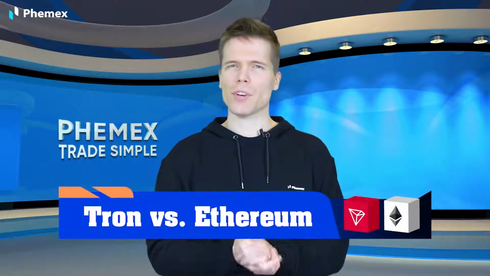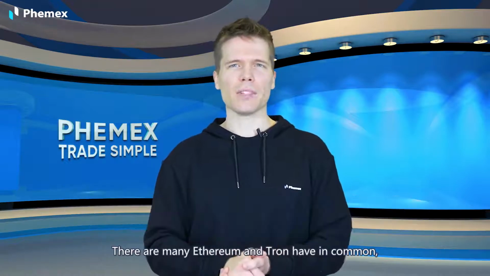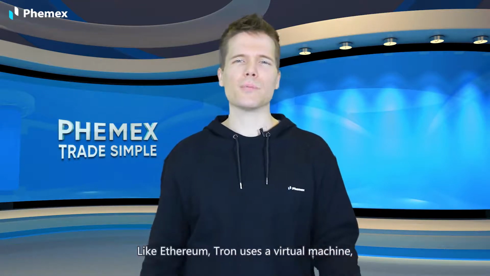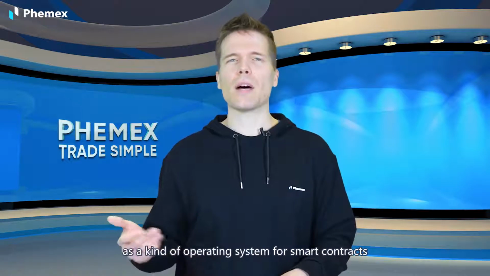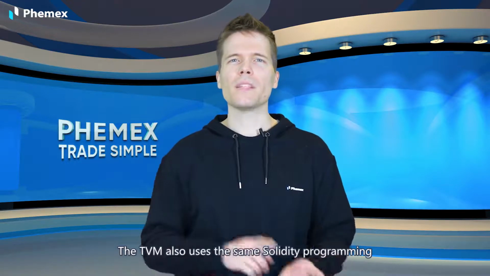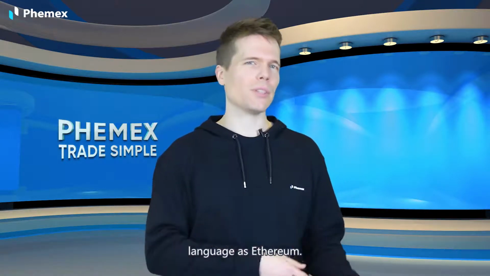So let's start with Tron versus Ethereum. There are many things Ethereum and Tron have in common, but also some critical differences. Like Ethereum, Tron uses a virtual machine known as the Tron virtual machine, or TVM, as a kind of operating system for smart contracts running on the platform. The TVM also uses the same Solidity programming language as Ethereum.